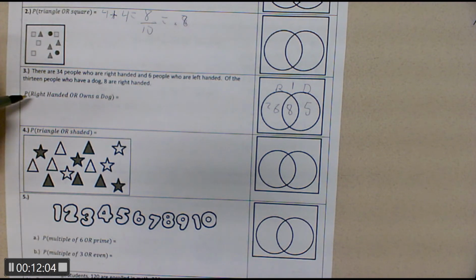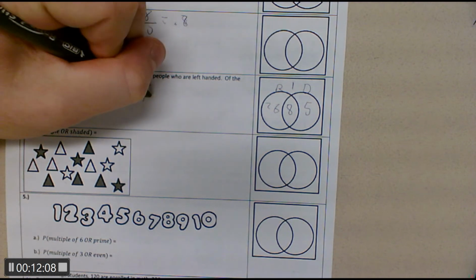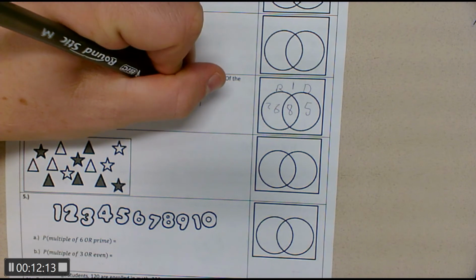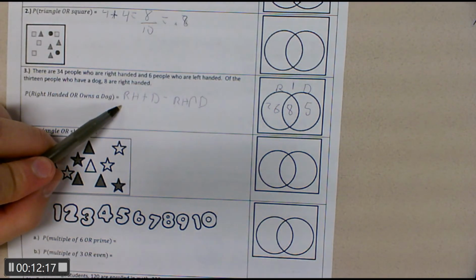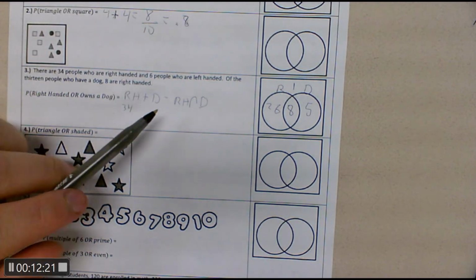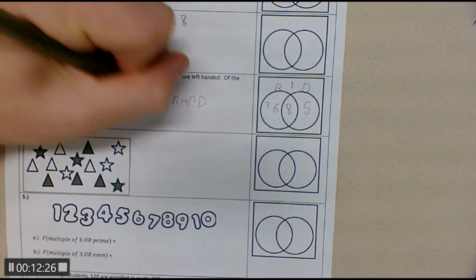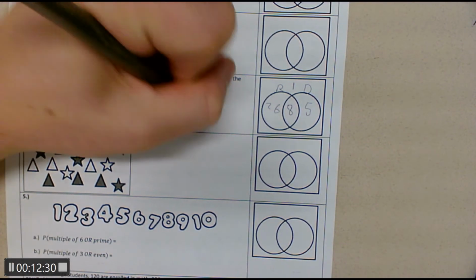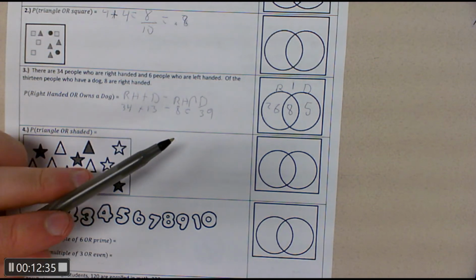Cool. So probably right-handed or dog. All right. So we're going to do right hand plus dog minus right hand intersect dog. Okay, so 34 people right-handed. Of the 13 people who have a dog, so 13 dogs, we're going to subtract out the number who are right-handed and have a dog, which would be 8. When we do that, we get 39. 34 plus 13 minus 8 equals 39.